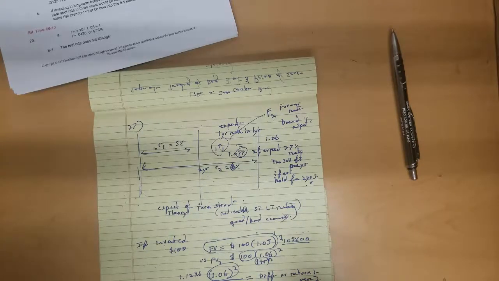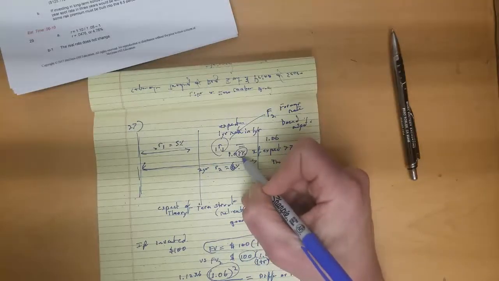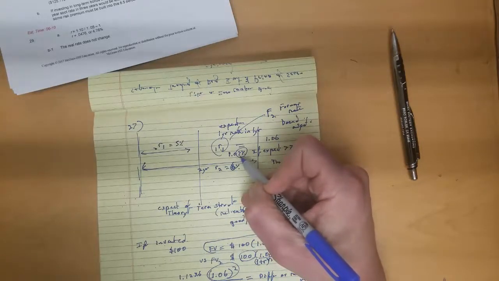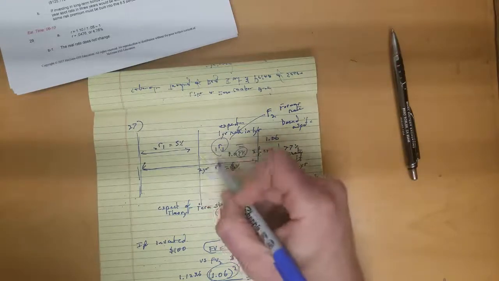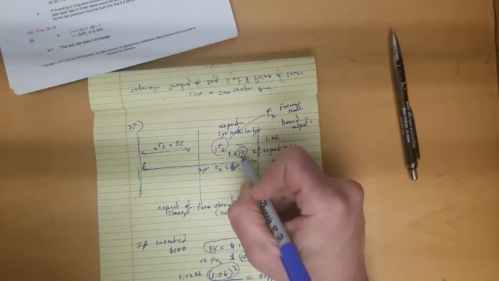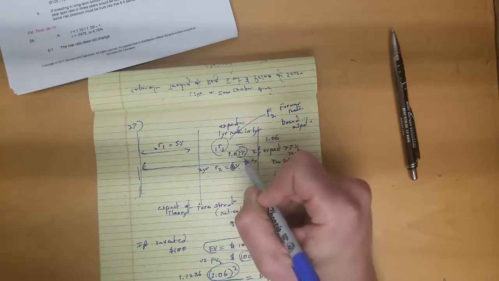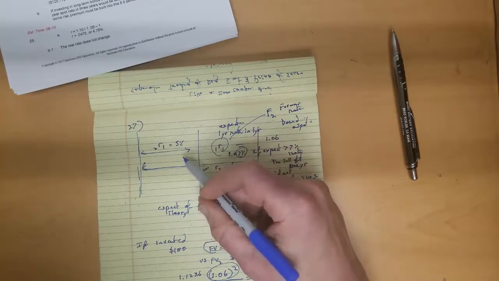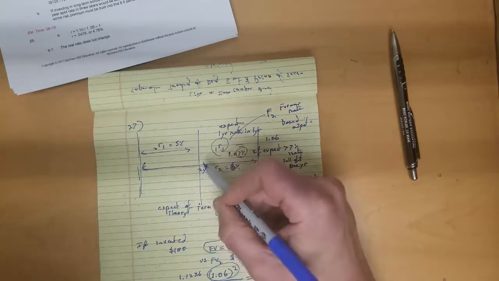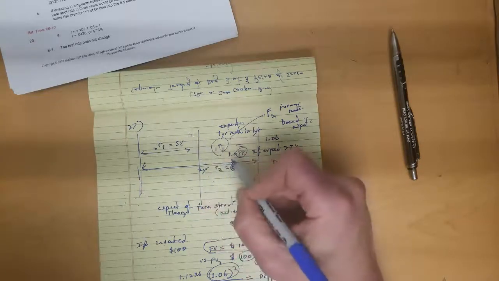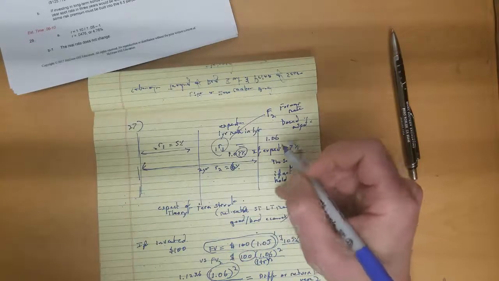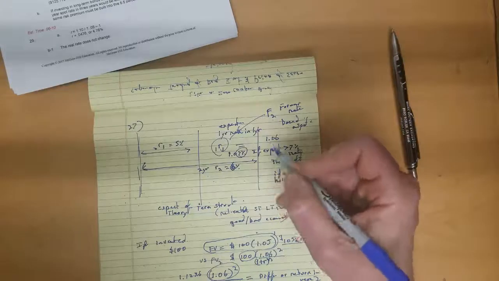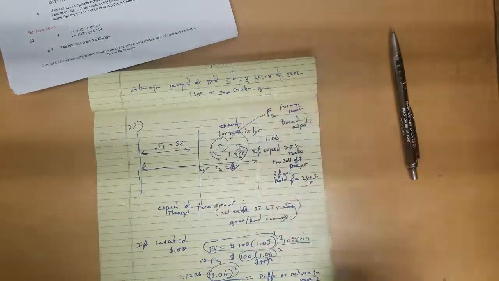Take 1.07, take away the 1, and that gives you 7%. If we expect greater than 7% for the 1-year rate 1 year from now, then when our 1 year expires with the 5%, we would sell and reinvest at a higher rate, especially if we thought it was going to go over 7%. If we thought it's going to be the same, we would stick with this.